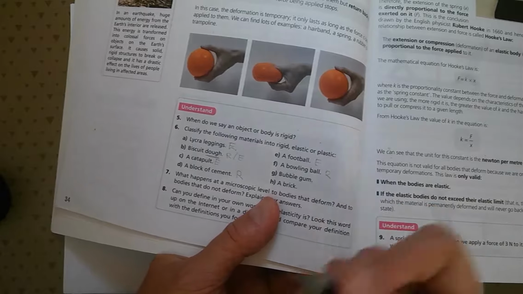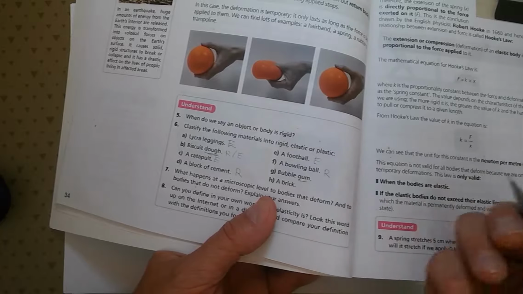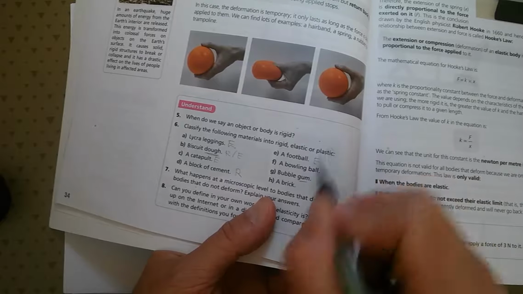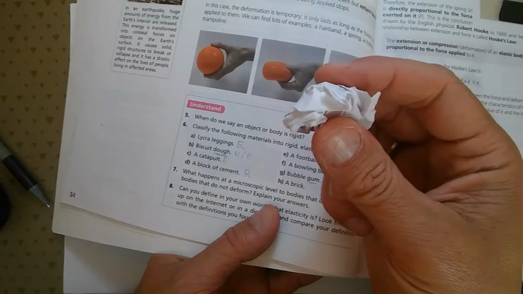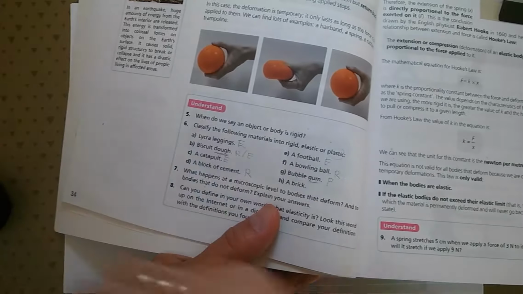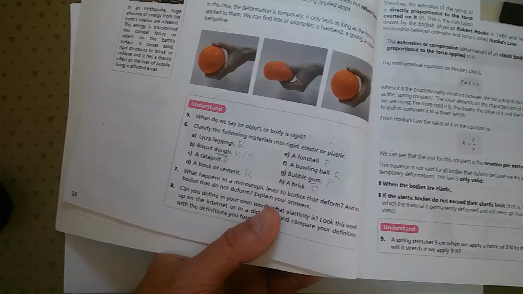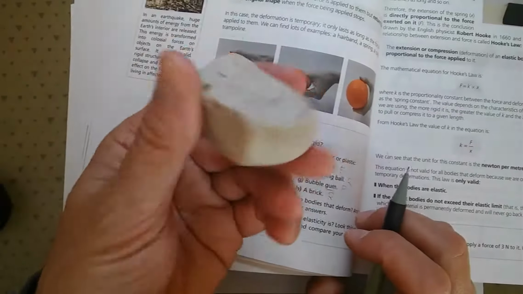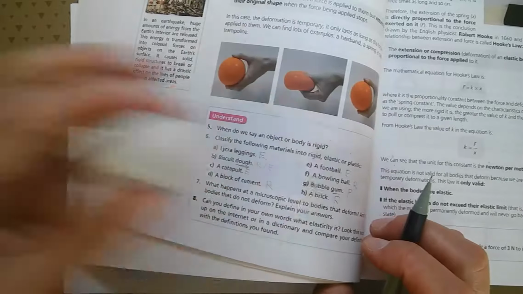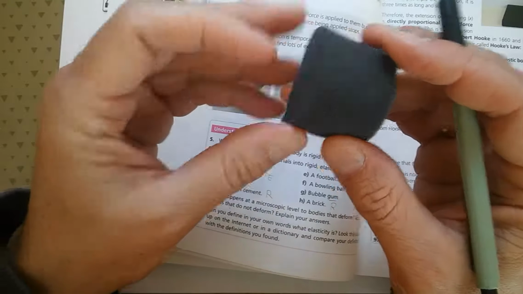A bubble gum is a gum. You see, it's una goma de mascar, un chicle. This would be plastic. Okay, you deform the bubble gum. When you chew the gum, it keeps the shape you give it. So this would be plastic. And a brick, again, as a block of cement, would be rigid. Okay, so rigid when you cannot change the shape either temporarily or definitely. And elastic when you deform, but when you release the force, it comes back to the original shape.